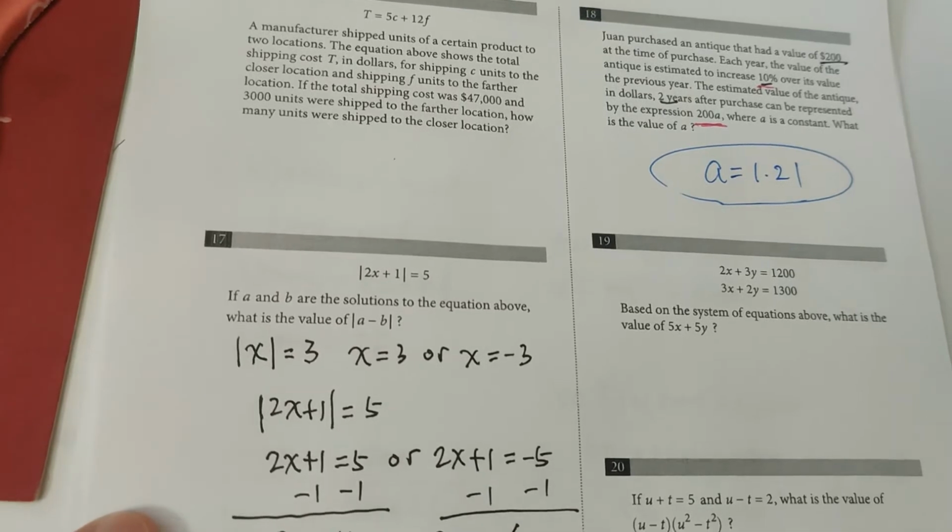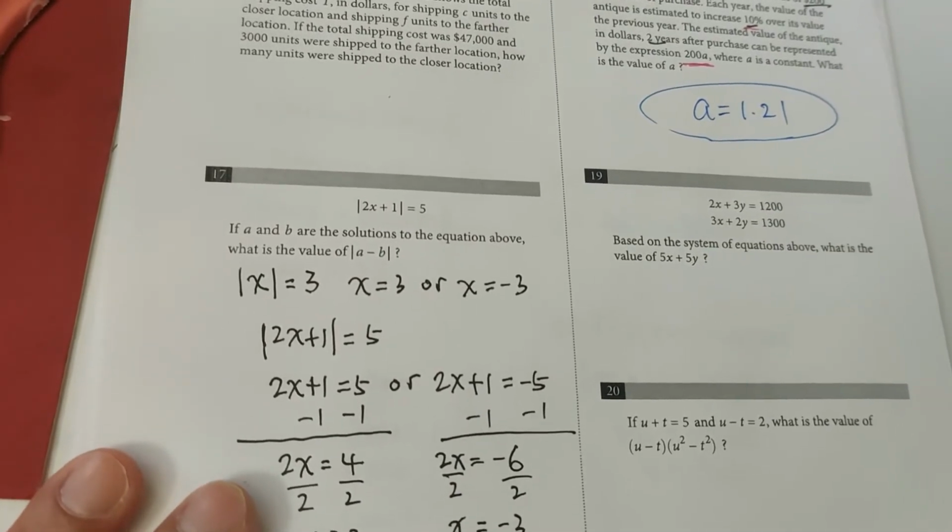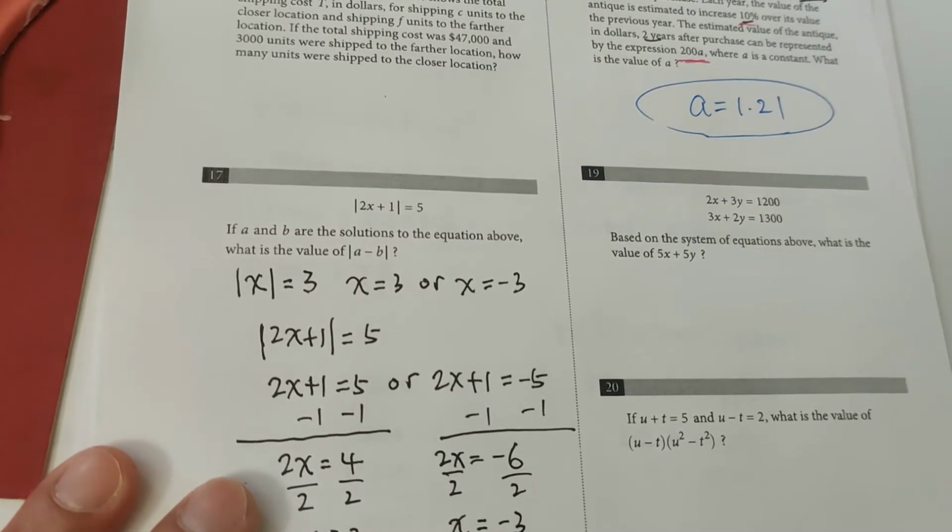All right, next question. Question 19. For question 19, you have 2x plus 3y equals 1200, and you have 3x plus 2y equals 1300. Based on the system of equations above, what is the value of 5x plus 5y?